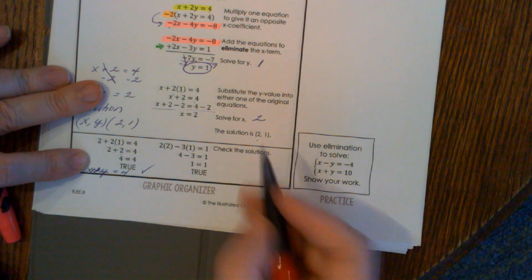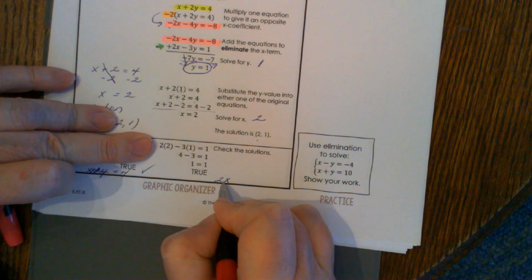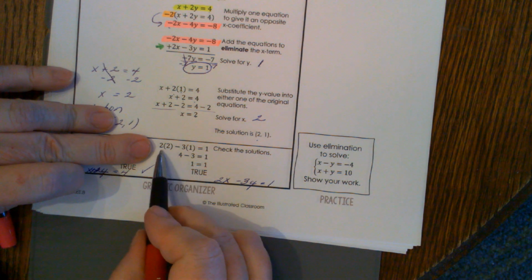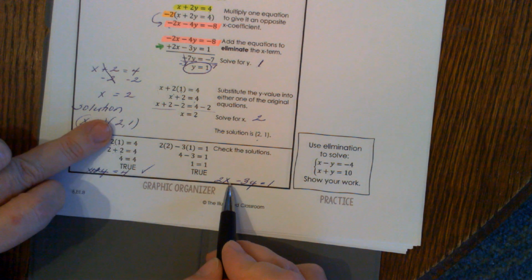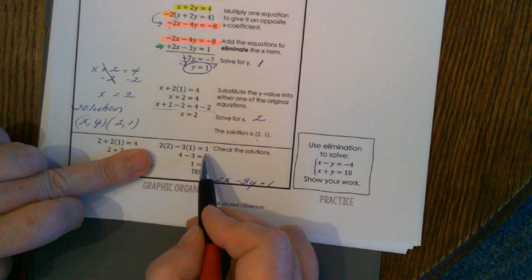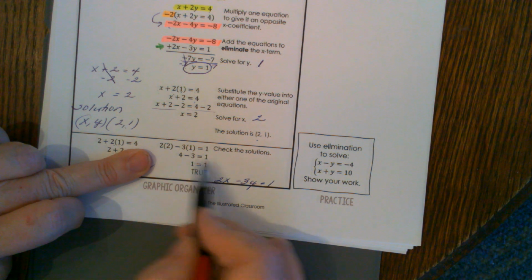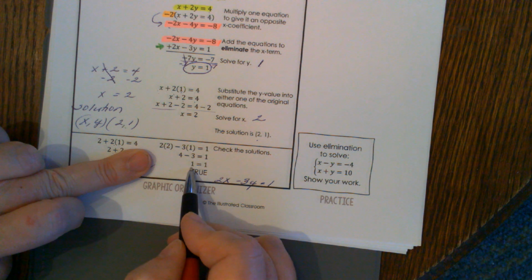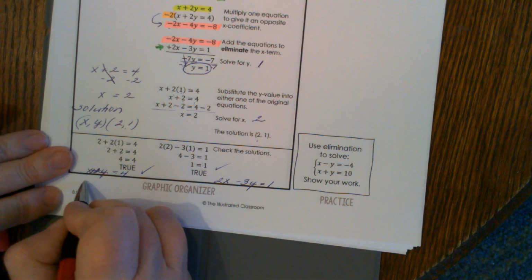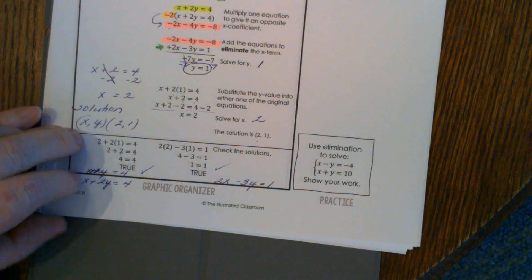So that's true. Now here, the equation is 2x minus 3y equals 1. So 2 times x, which is 2, minus 3 times 1 equals 1. So 2 times 2 is 4, minus 3 times 1 is 3. So 4 minus 3 is 1 equals 1. So that's true. Okay, and let me rewrite this if it's harder for you to see. Okay, so we checked it out.